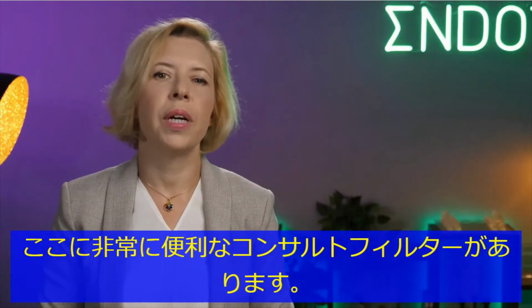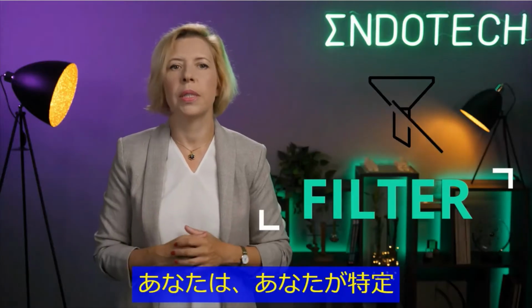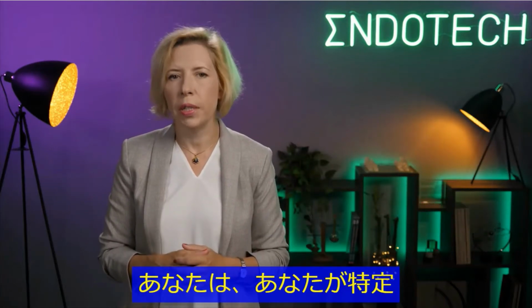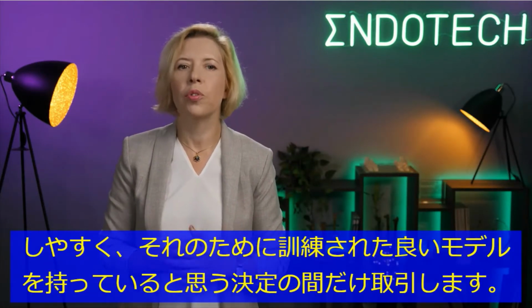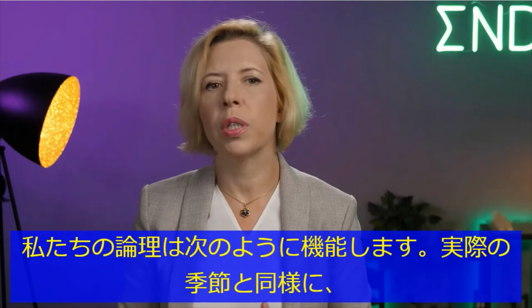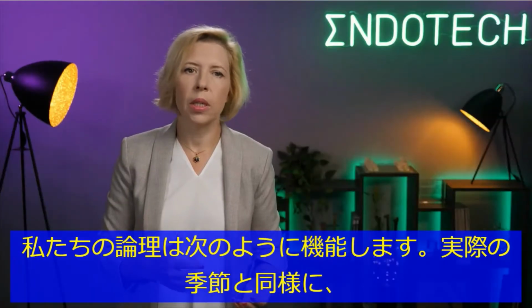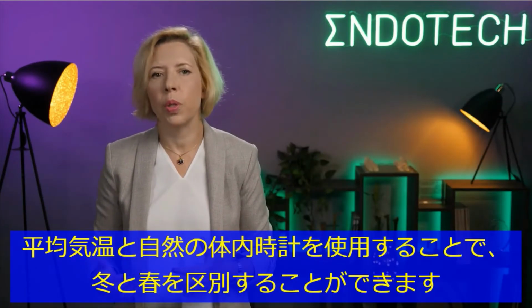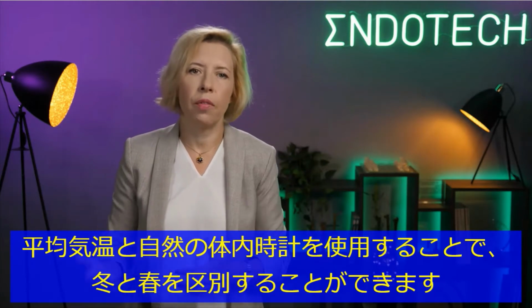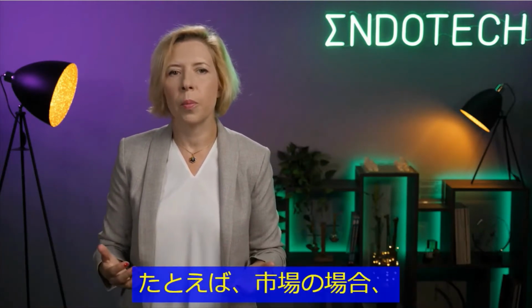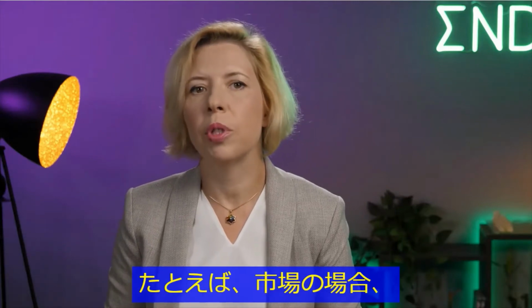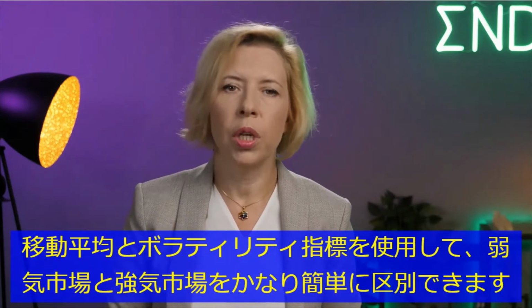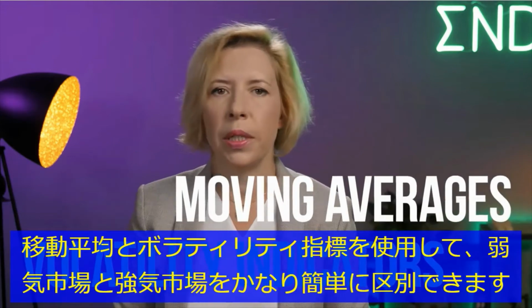Here comes a very handy concept: filter. You trade only during the seasons that you find easy to identify and have a good model trained for. Our logic works as follows. As in real seasons, you can distinguish winter from spring by checking average temperature and the natural biological clock. Same for markets. We can fairly easily distinguish a bearish market from a bullish one using moving averages and volatility indicators.